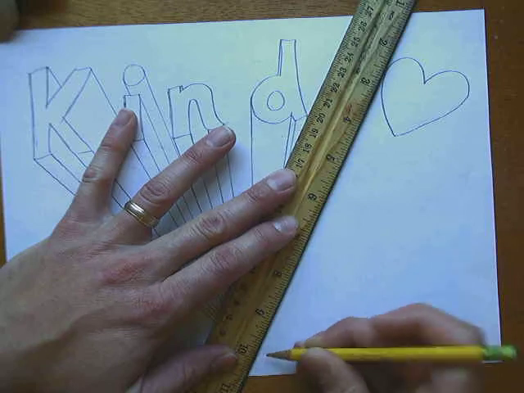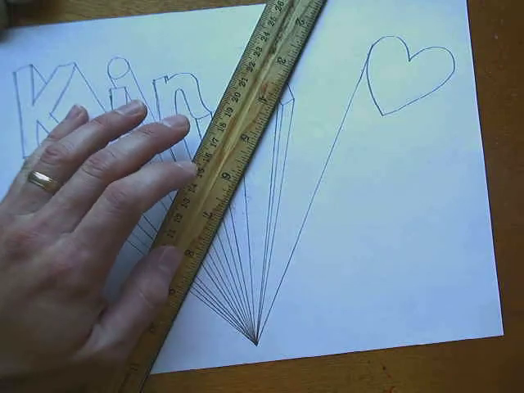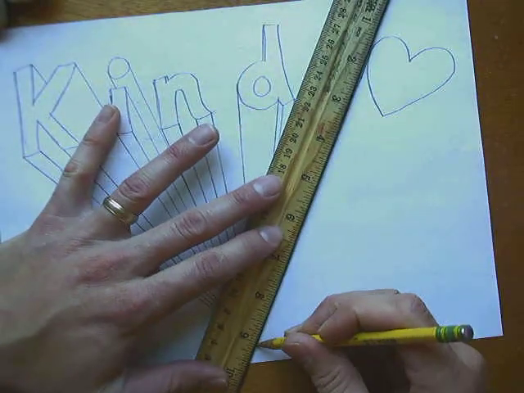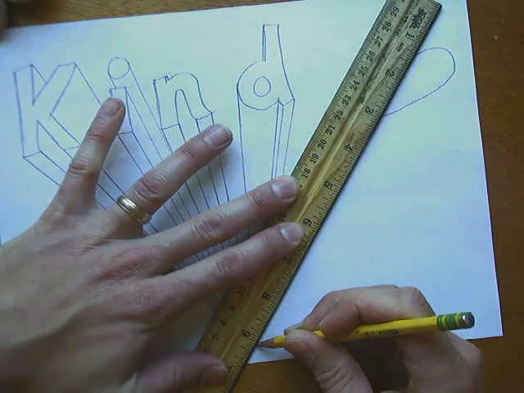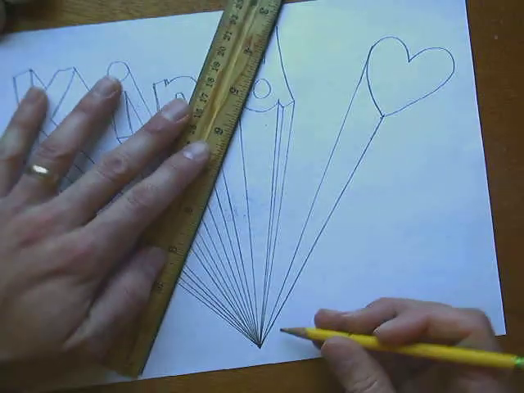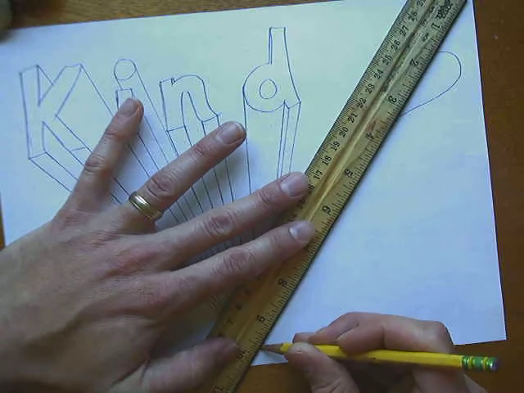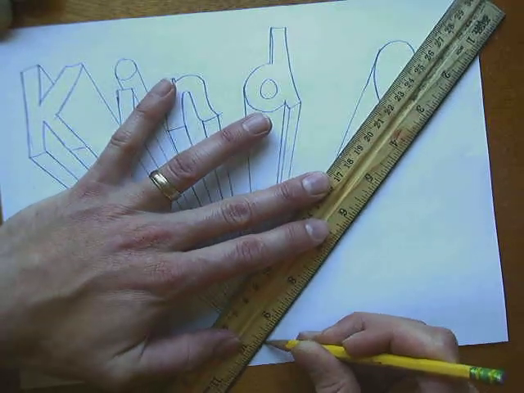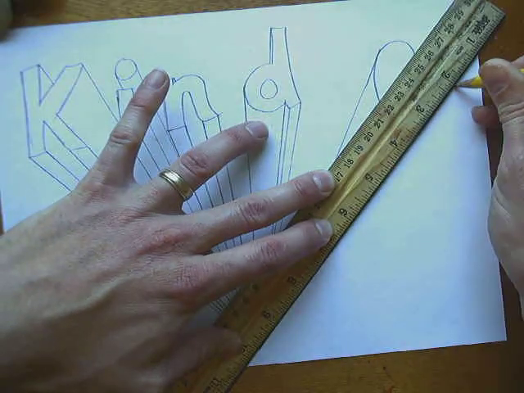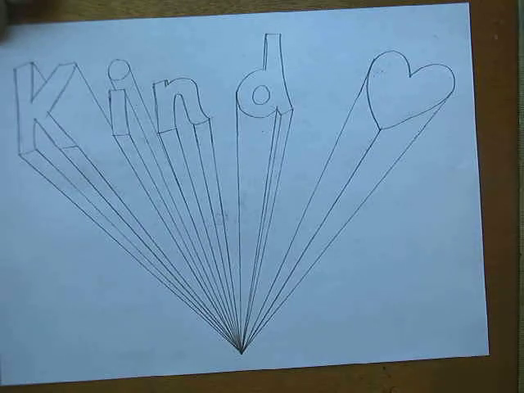Now let's come over here and we'll do our heart, and then I'll talk with you about coloring. So dot there, and move over till I get to my edge, and zoom out to the side. There we go. And then go down to the bottom corner of my heart. There we go. And then move over to the very tip on this side. There we go. So there's my heart.